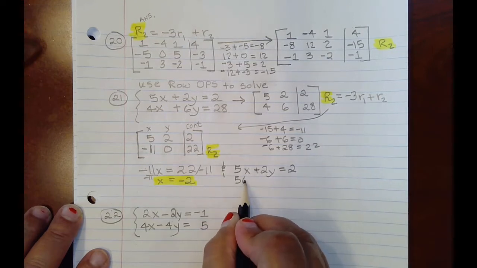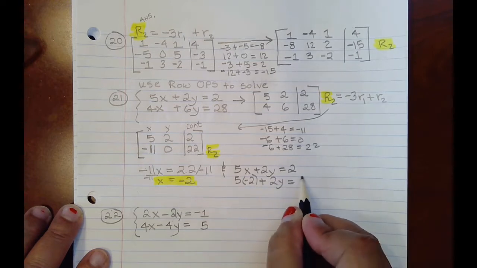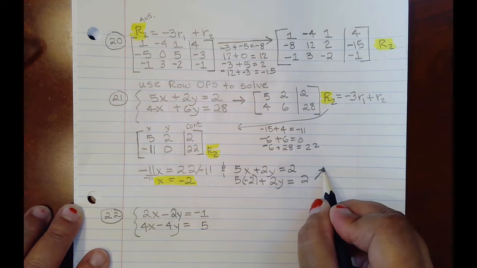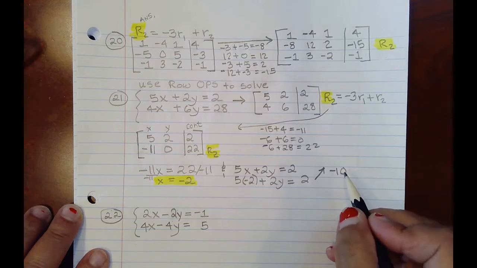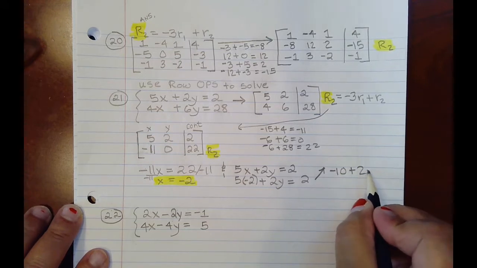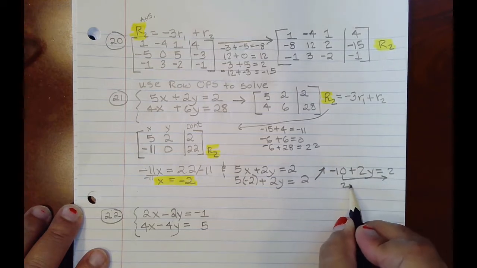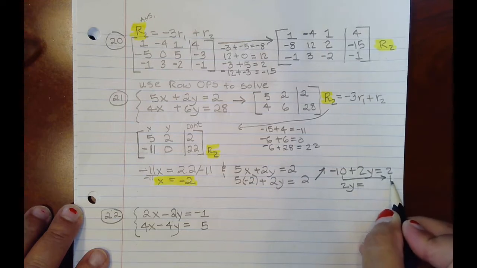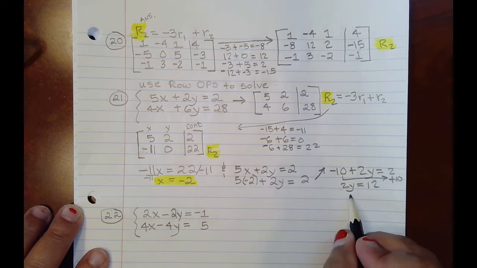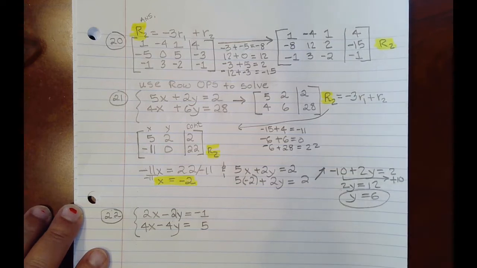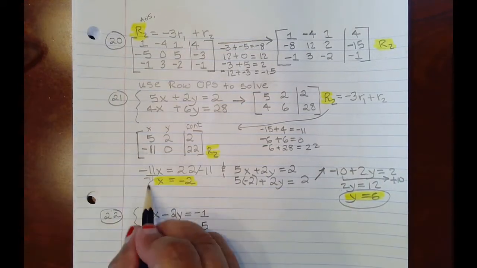I now know that x is negative 2, and y I have not yet solved for. So it's negative 10 plus 2y. Move this over here, and then divide by 2, divide by 2, and you have y is equal to 6. Okay, those are your two answers.